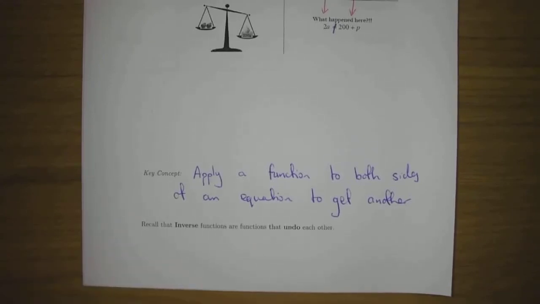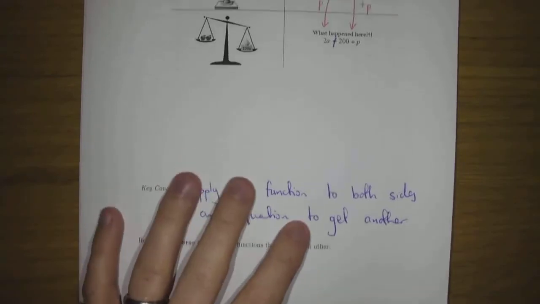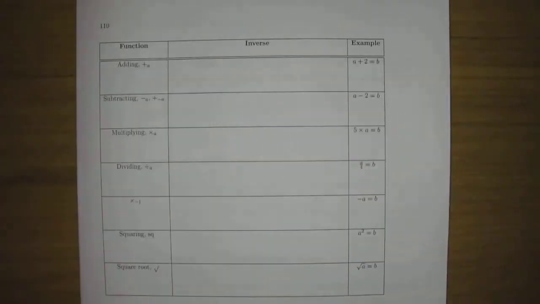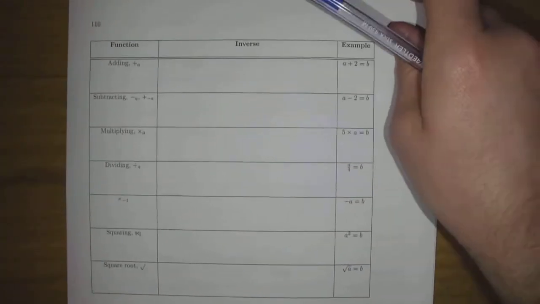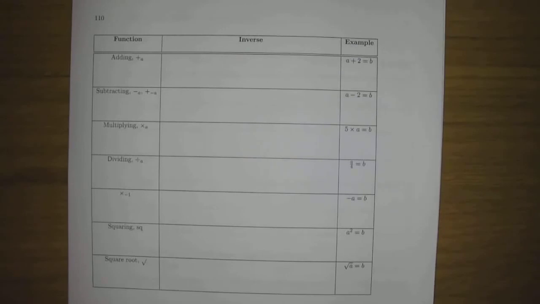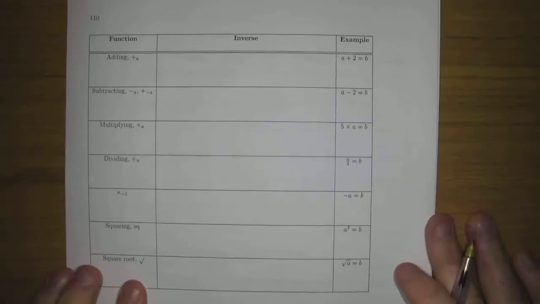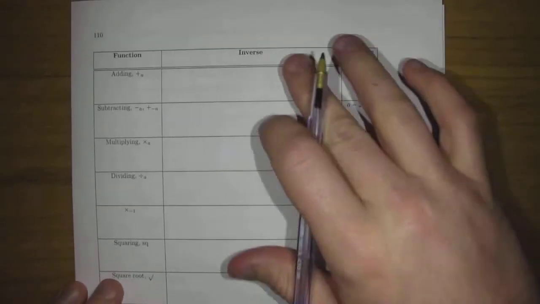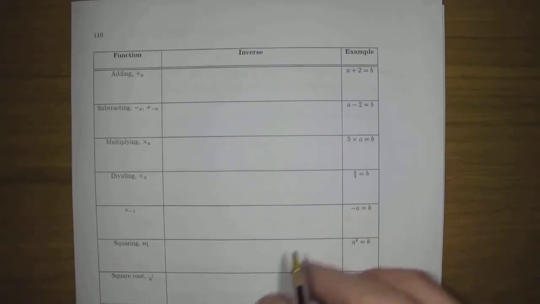So if you want to undo, say, adding 7, you subtract 7, and if you want to undo subtracting 7, you add 7. So we're going to use functions to get rid of things, okay? Now the question is to identify the thing that you want to get rid of, which we'll look at.